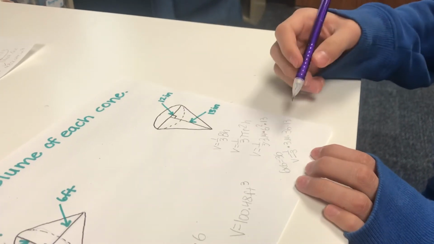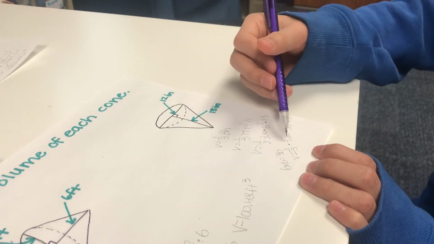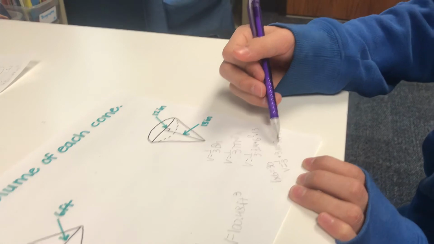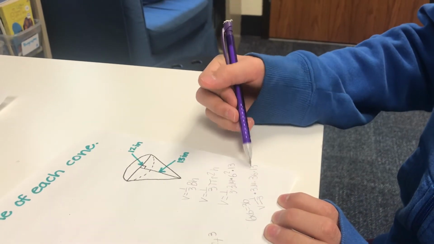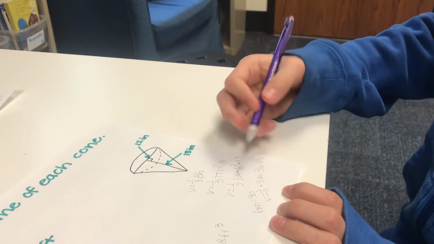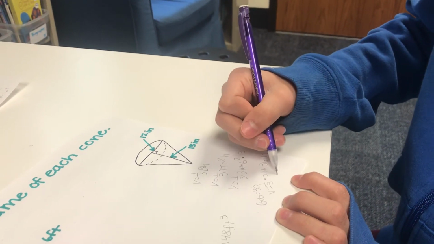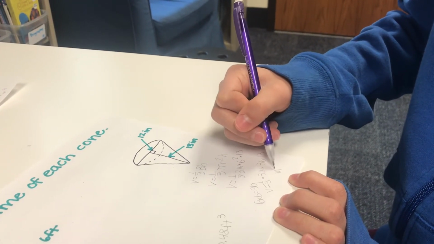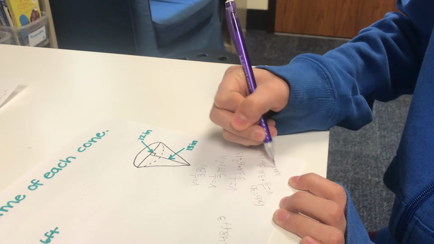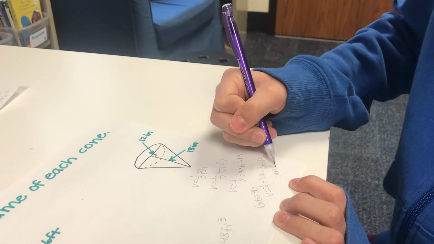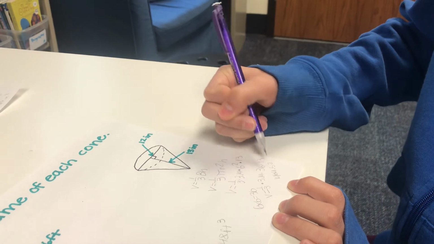Now what do we do? We multiply 3.14 times 36 times 13. And we end up with 1,469.52.